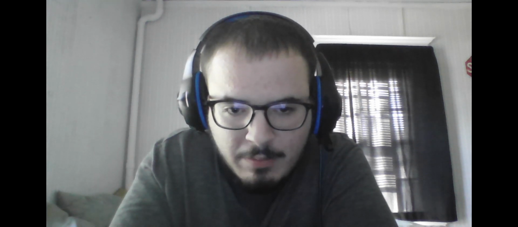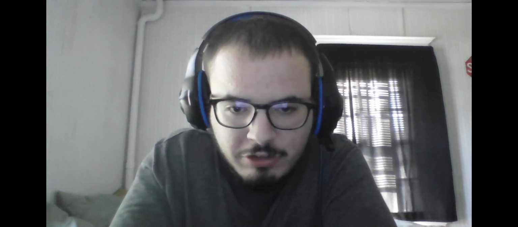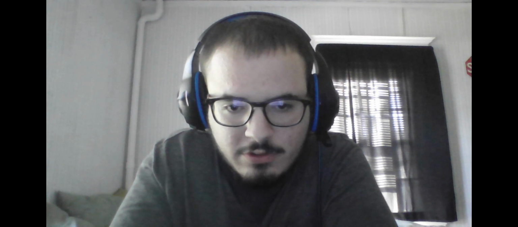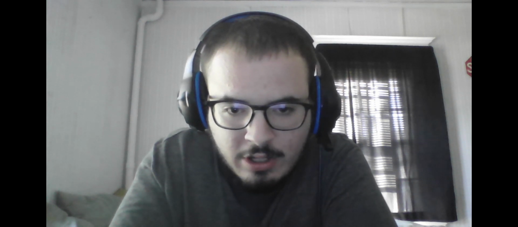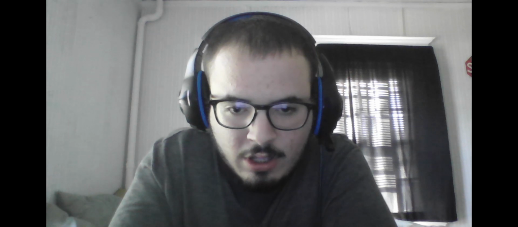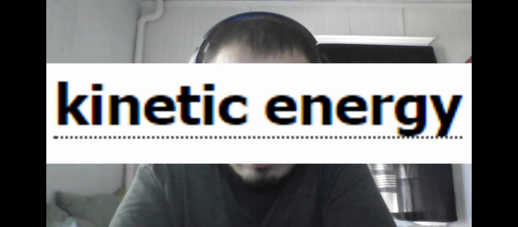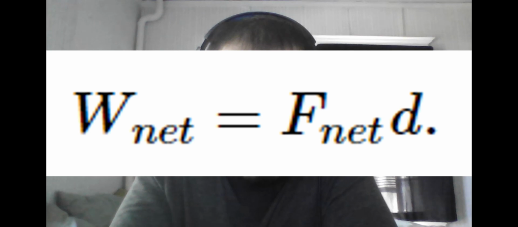And since we remember a force in general causes an object to accelerate, it should become obvious that the energy involved in work is the energy of motion, and this is called kinetic energy. So this means that we can get an exact formula for kinetic energy by remembering what we defined work as.